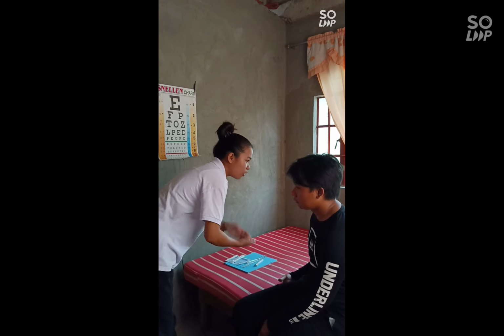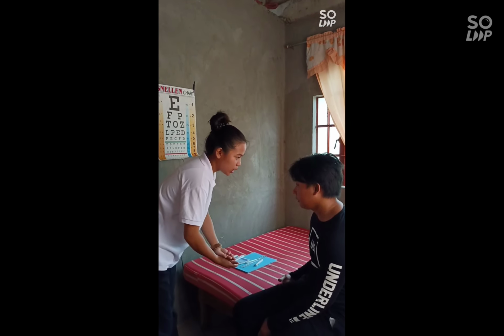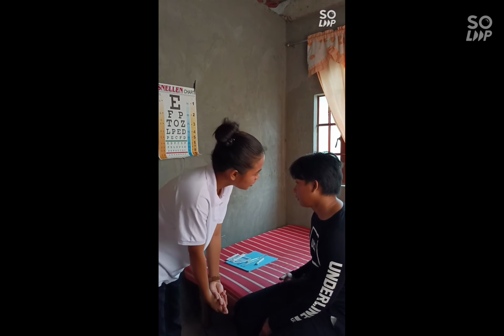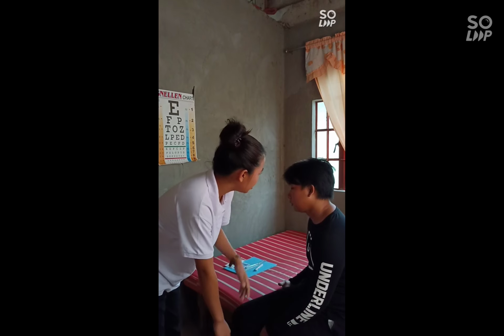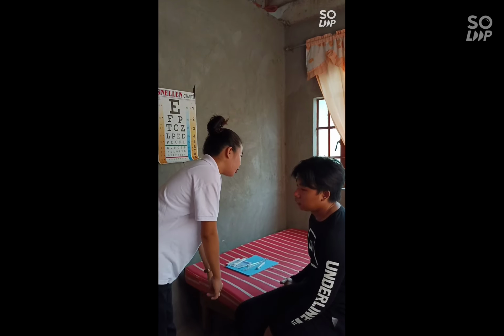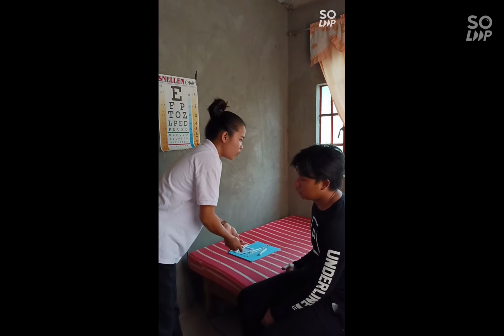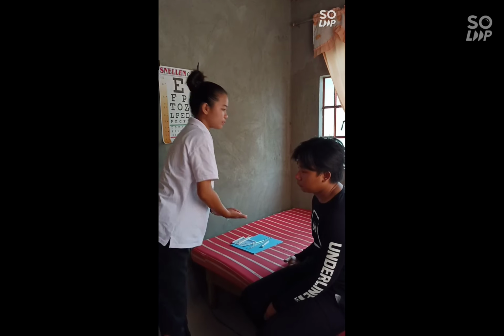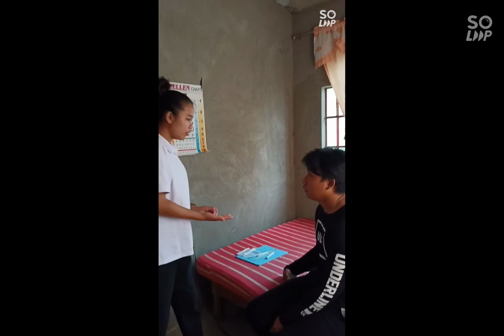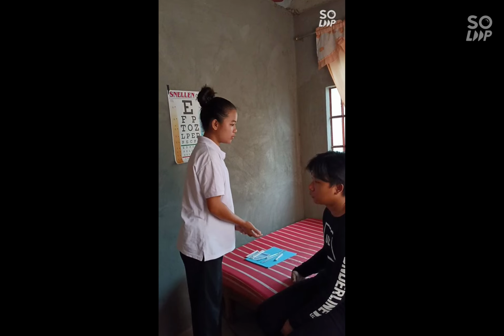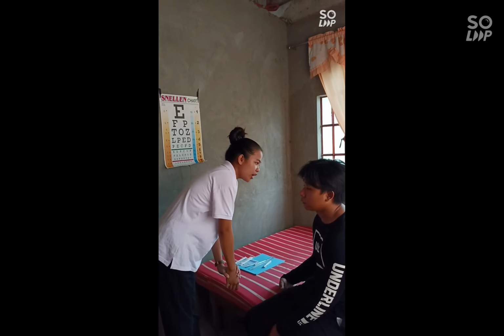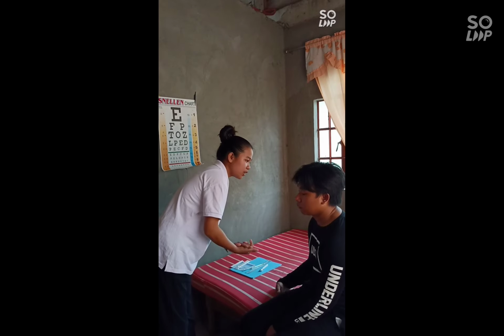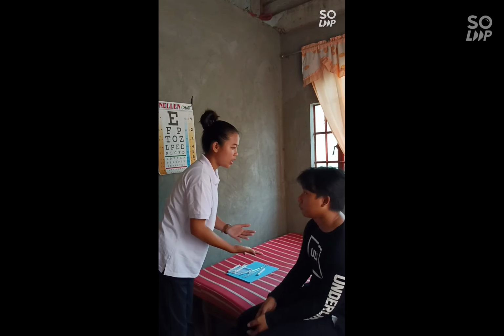The earlobes are bean-shaped, symmetrical. Next, for the size, the size of it is equal on each side, bilateral equal on the left and the right side. Okay, now for the position of it, the position of your ear on your head is normal since it aligns with the corner of the eye.